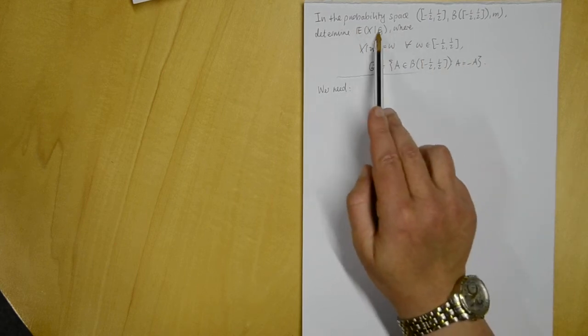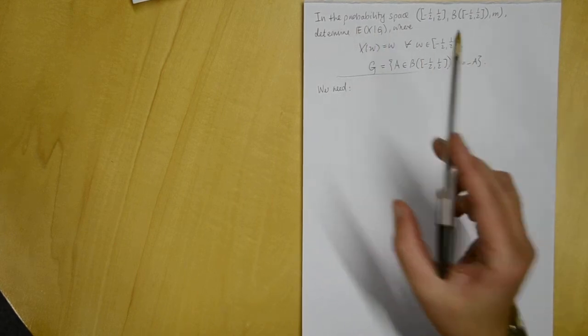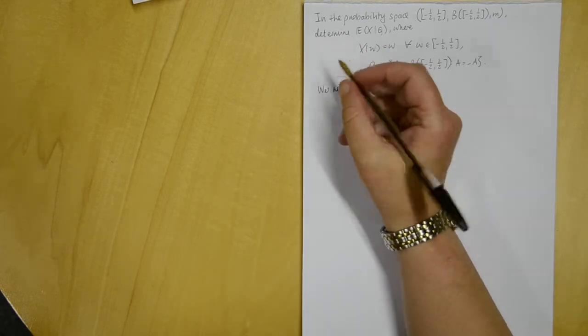Now, to find this conditional expectation, we need to check two properties.